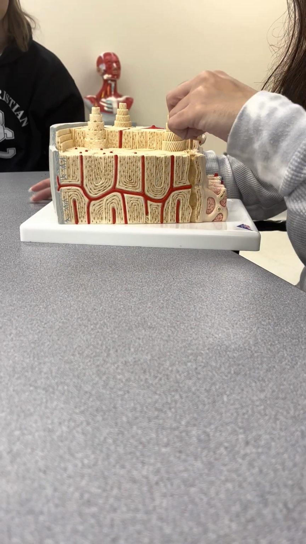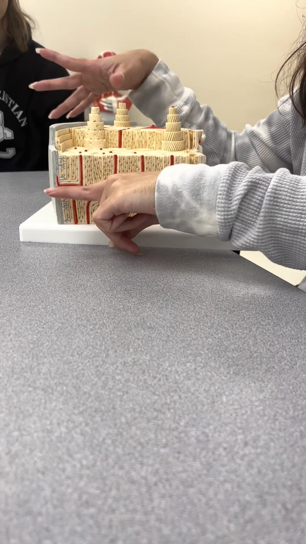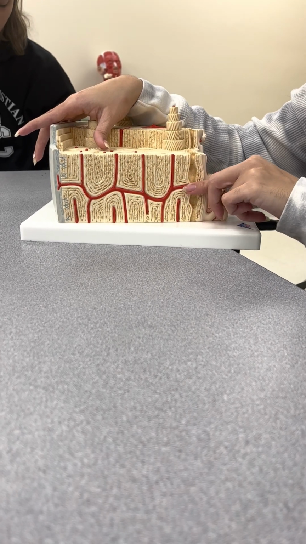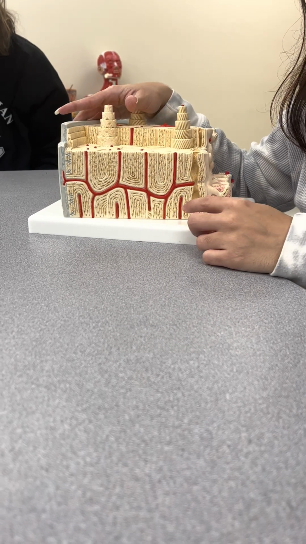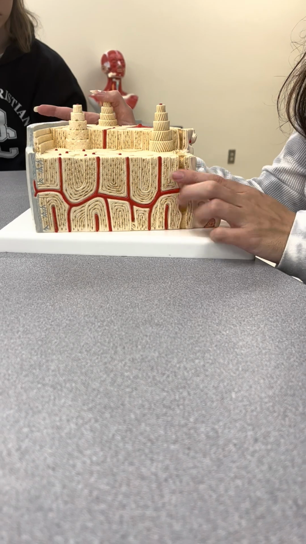And let's see. So this here, if he points to here, this would be a central canal. If he points to here, this would be a Volkmann's canal or a perforating canal. Okay? And I believe that's it for the compact bone.